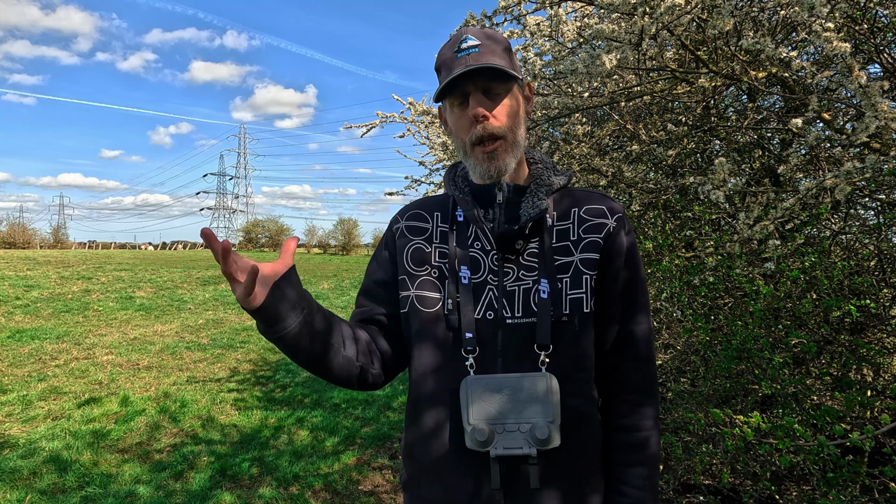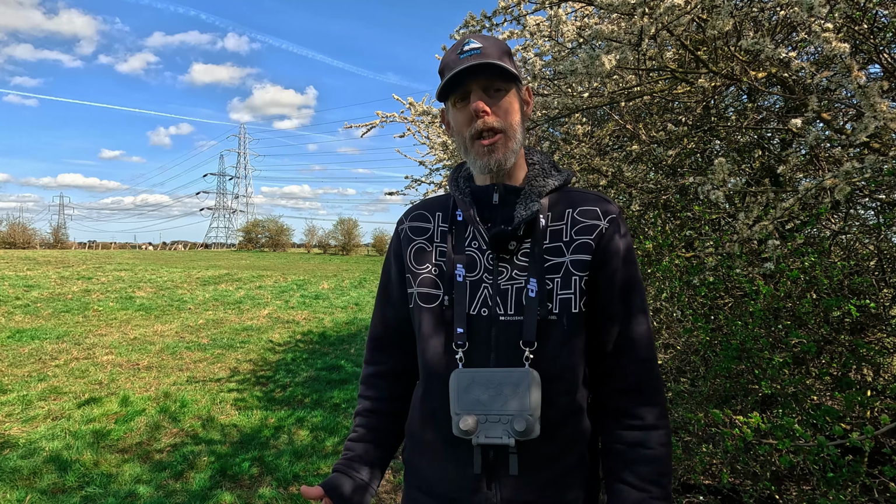So when it comes to drone flying and ND filters, some people say use them, some people say don't use them and rely on the DJI Fly app and the ISO and shutter speed settings. And today I just wanted to try it out.